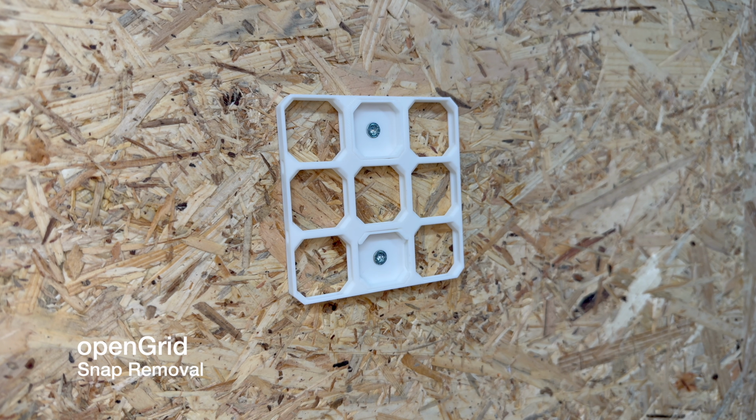Today I want to talk about a question that I've got a lot regarding the openGrid system. How do you remove the tiles? And of course, in my video I used mainly the modeling files, so the tiles don't have any features, which of course won't happen in reality.